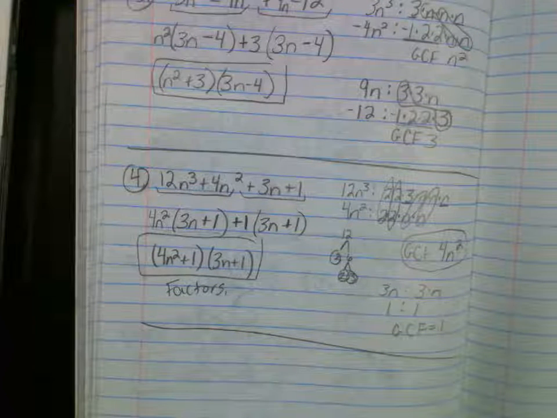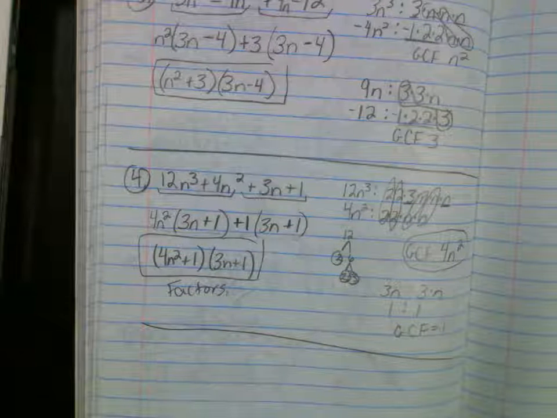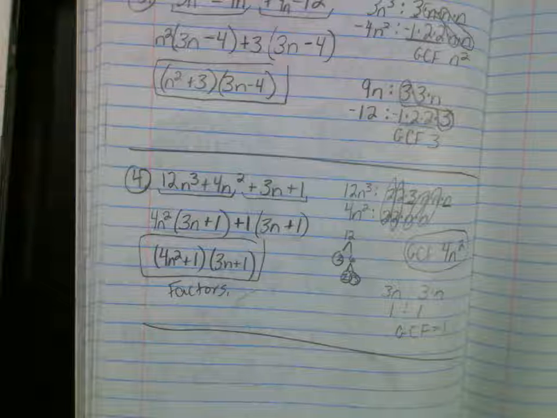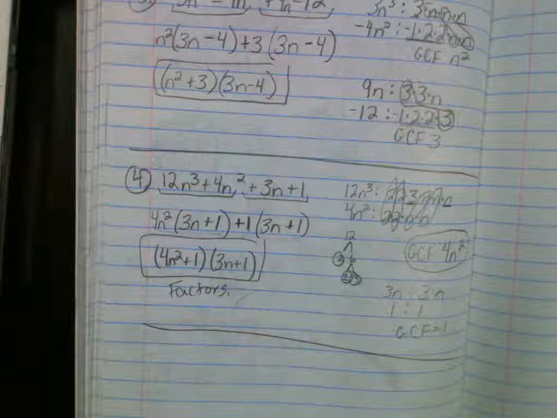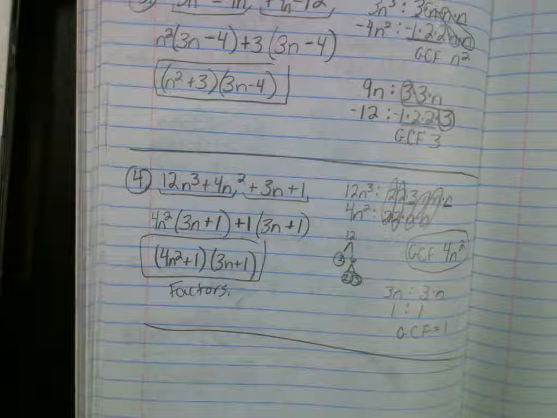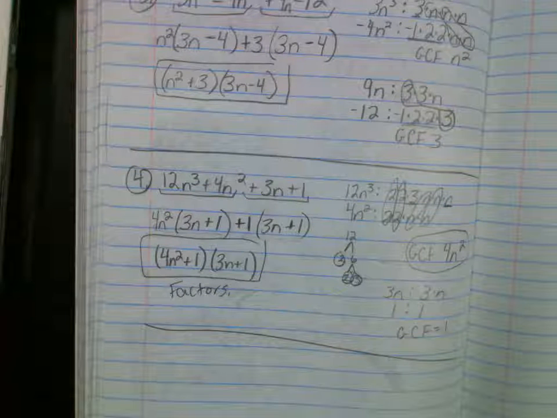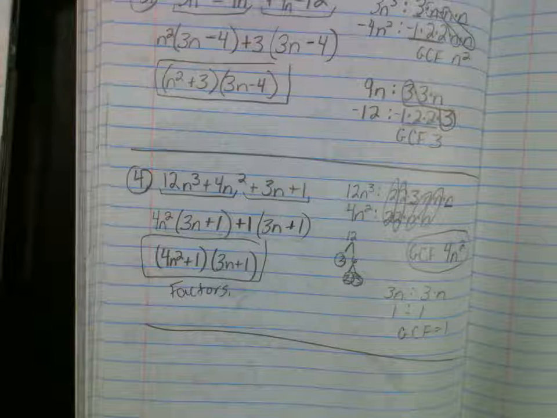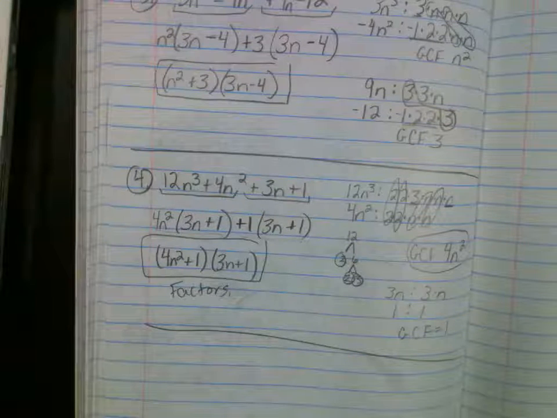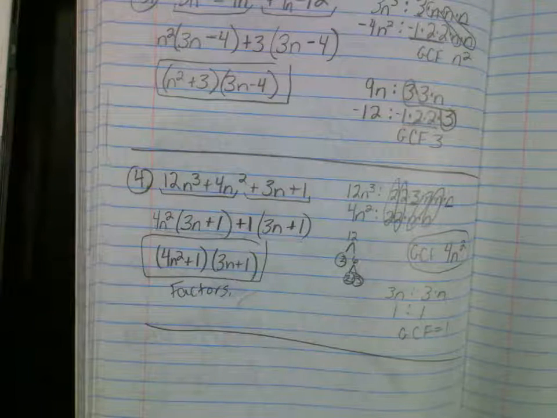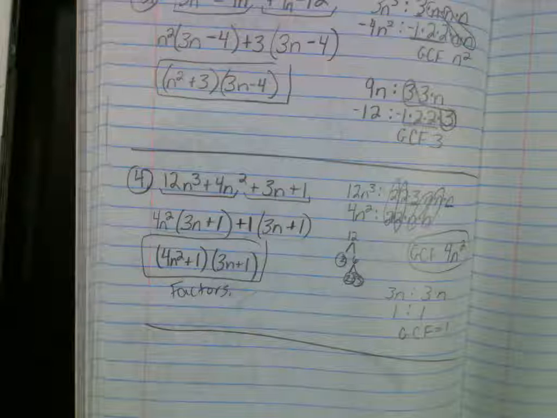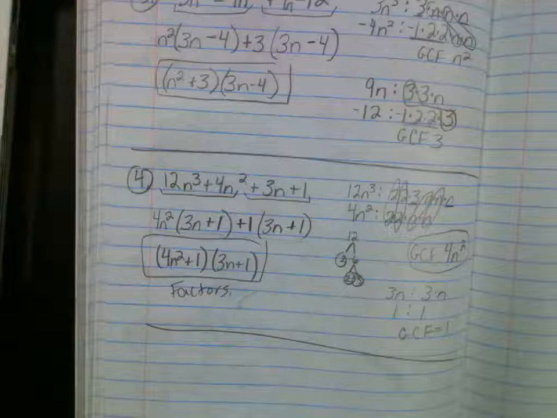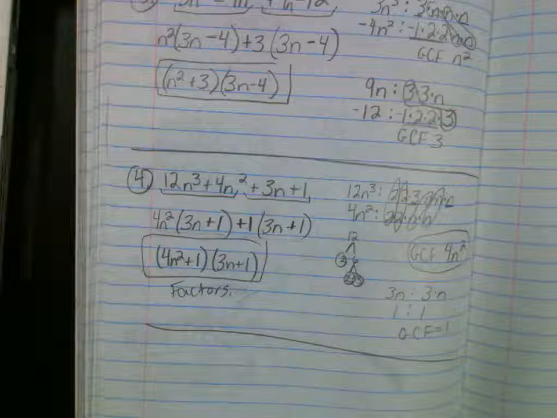Let's do number 5. Everybody should have that sheet, right? Yes. Do you need another one? I wasn't here yesterday. Here. Oh, no, that's not the right one. Looks just like it. Miss Rich, can I get one? Yeah. I got one.